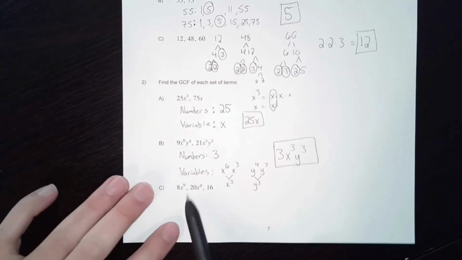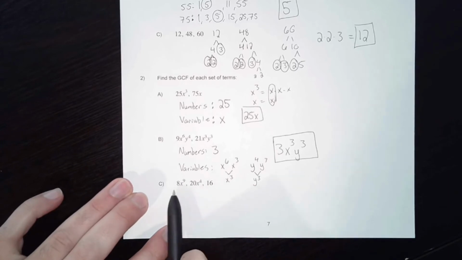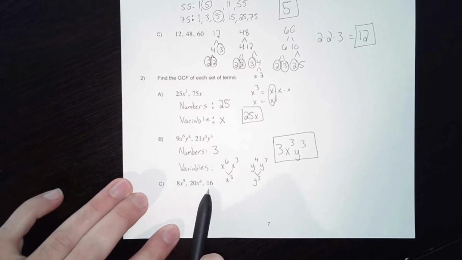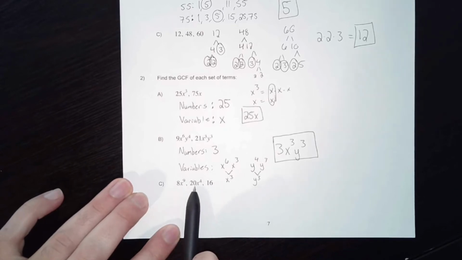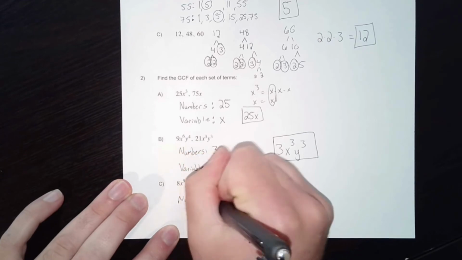Okay, so let's go to C here. We'll start with our numbers. I got an 8, a 20, and a 16. I'm just looking at those. Those are all multiples of 4. So I think 4 is going to be my one that comes out of that. I could try 8, but 8 won't go into 20. So we'll just pull out the 4. So for numbers, we're going to get that 4.